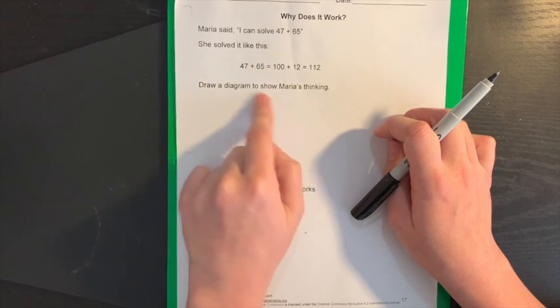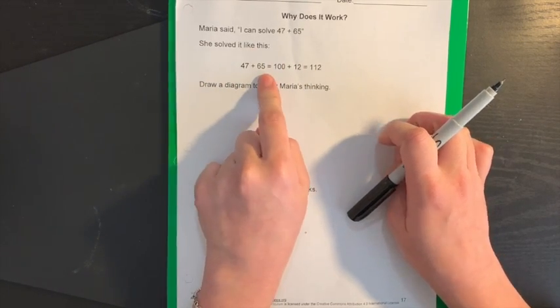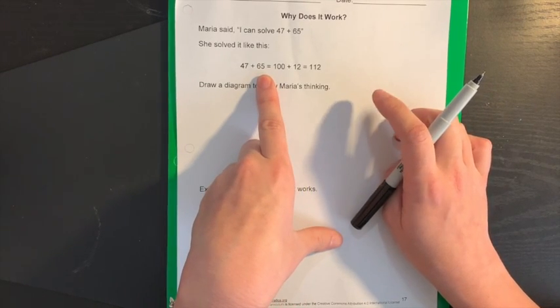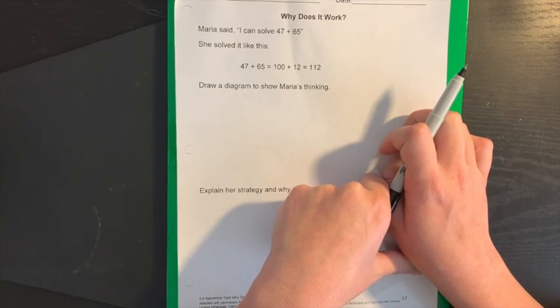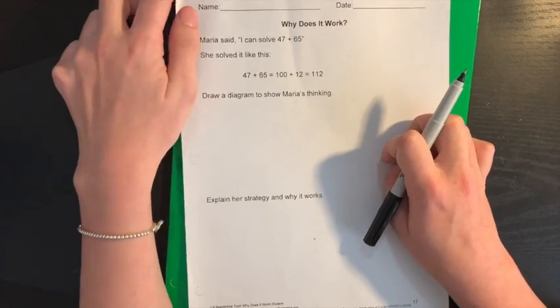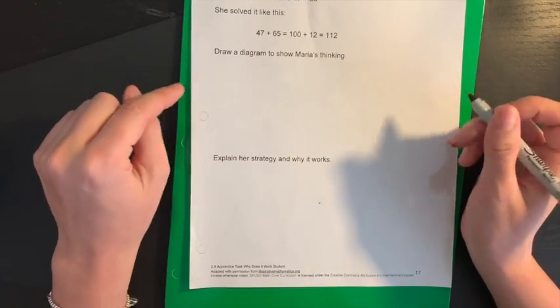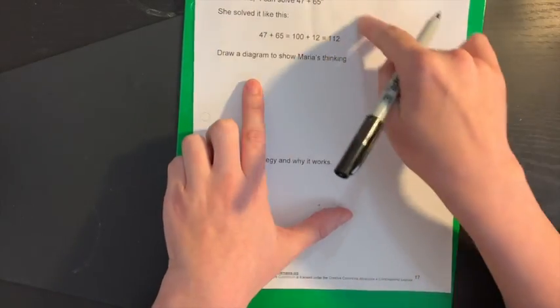So up here, she sort of showed one of those examples I talked about. I don't want you to rewrite what she wrote. I want you to show me using one of the diagrams from the anchor chart I showed you today. You get to choose which one you would like to use, okay? I'll be sure to attach a picture of the anchor chart in the assignment so you can refer to it while you're working independently. So you're going to draw a diagram to show her thinking up here.